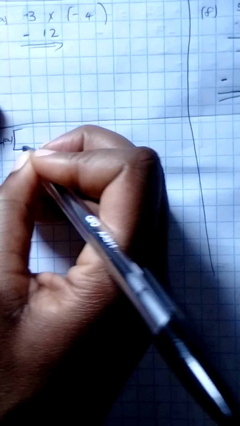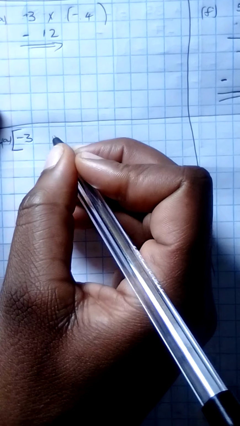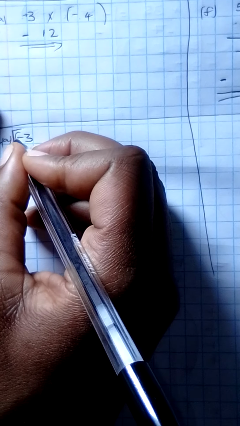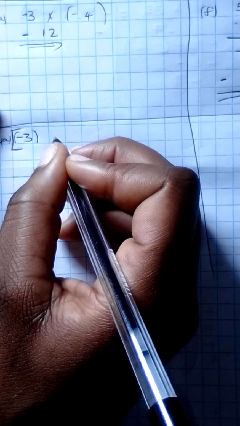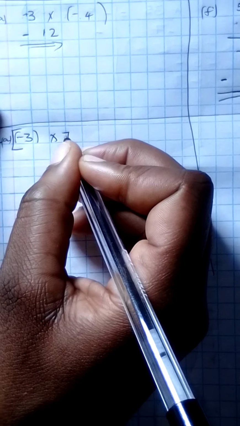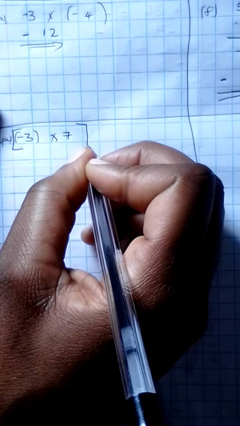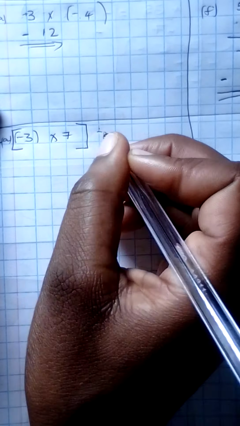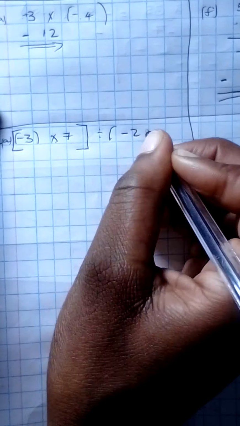Open a big bracket, minus 3, open a small bracket, minus 3, close a small bracket, multiplying by 7, close a big bracket, divide by, open a small bracket, minus 21, close a small bracket.